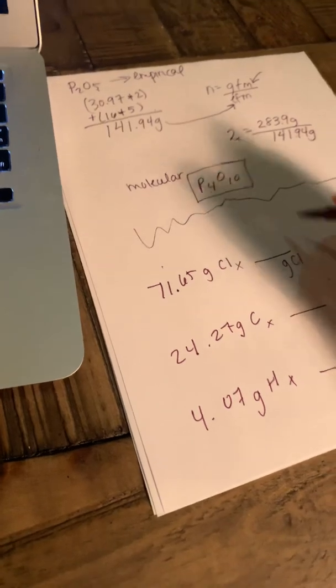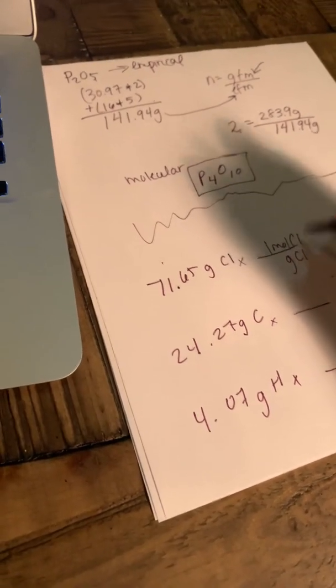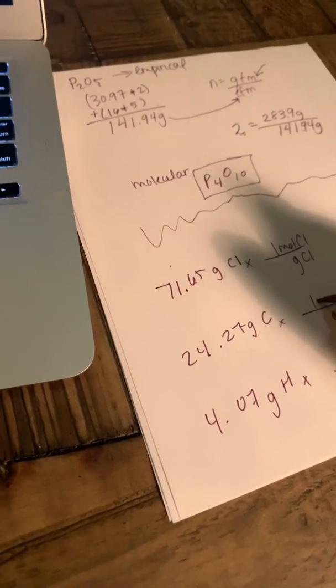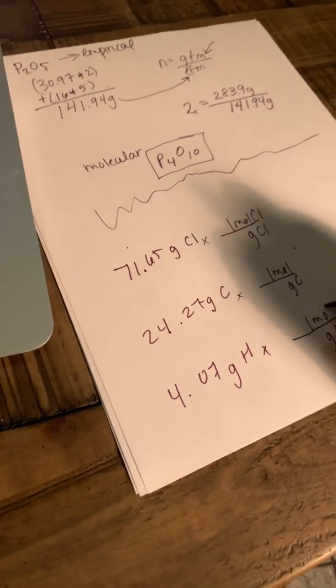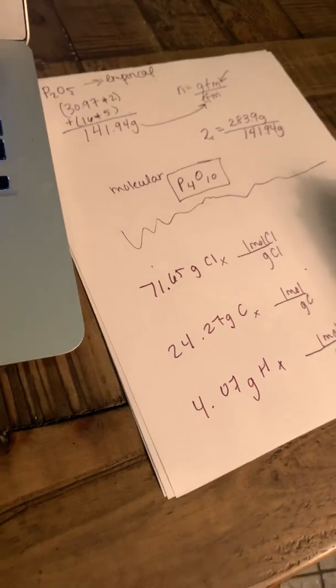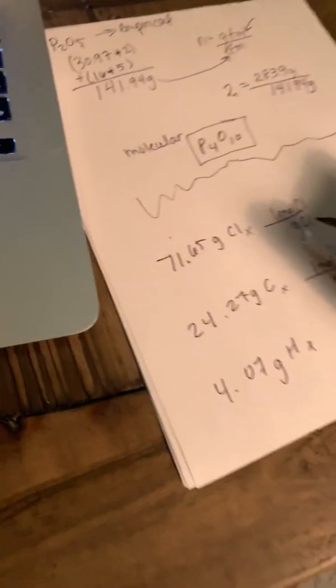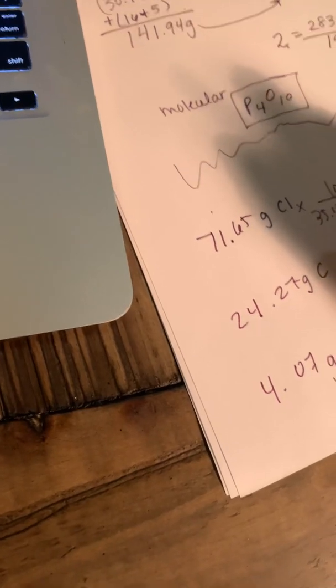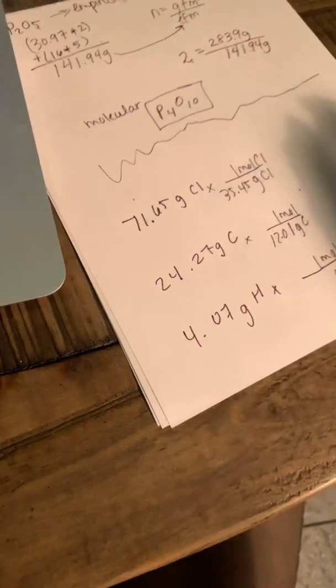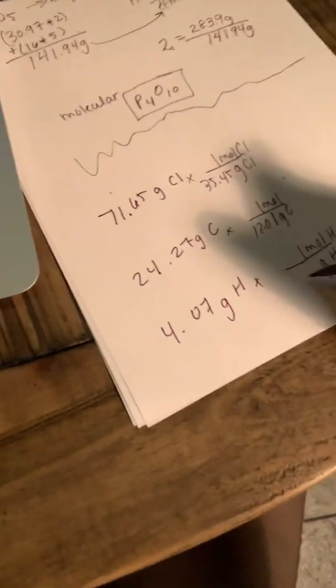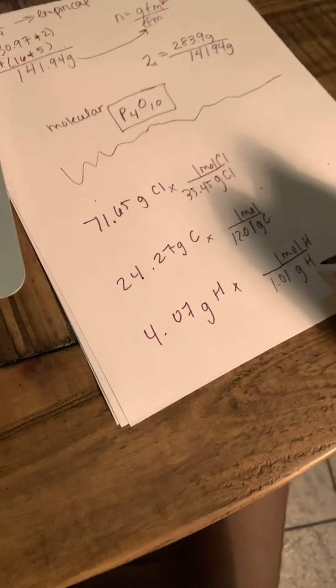Your grams of chlorine to 1 mole of chlorine, your grams of carbon to 1 mole of carbon, and your grams of hydrogen to 1 mole of hydrogen. Right, so this comes straight from your periodic table. Right, so 35.45 is grams of chlorine, 12.01 is grams of carbon, and then 1.01 grams of hydrogen.